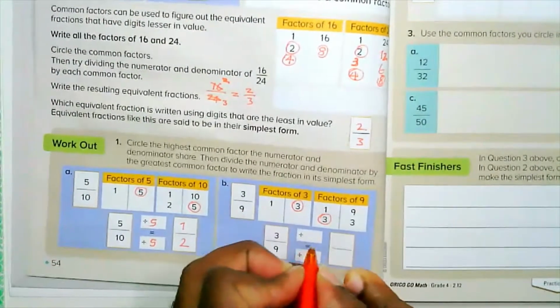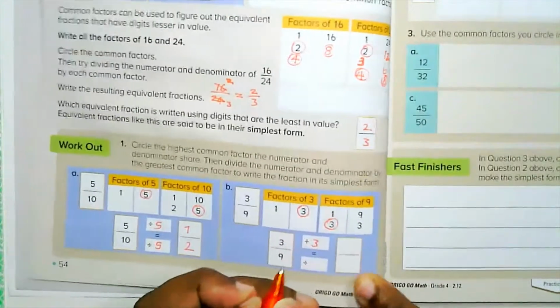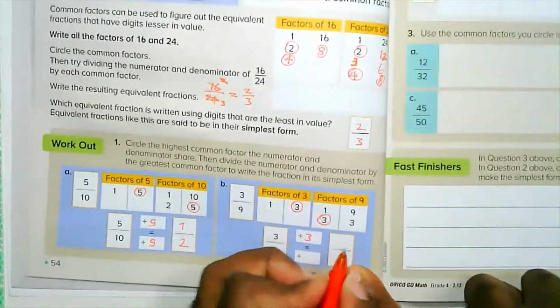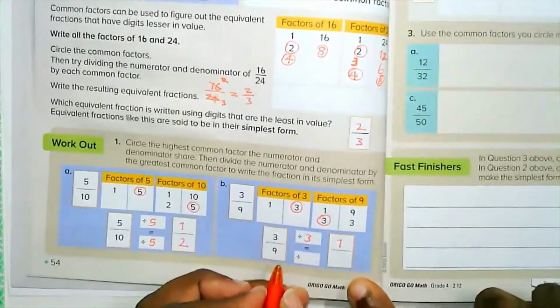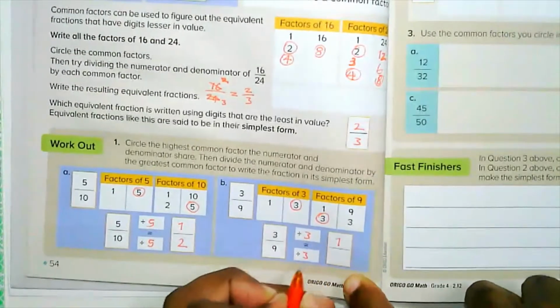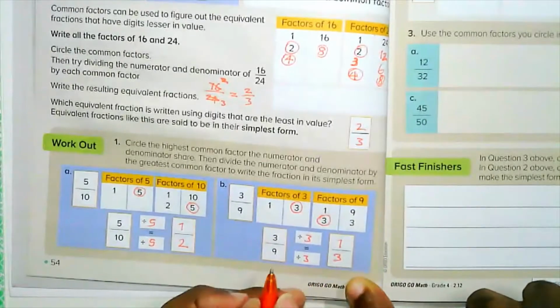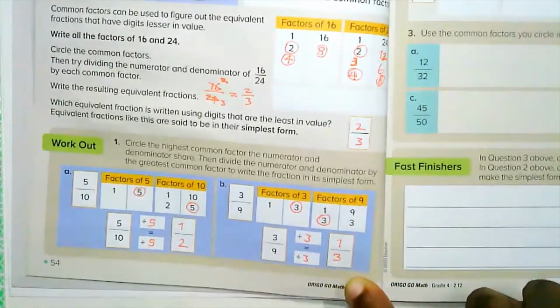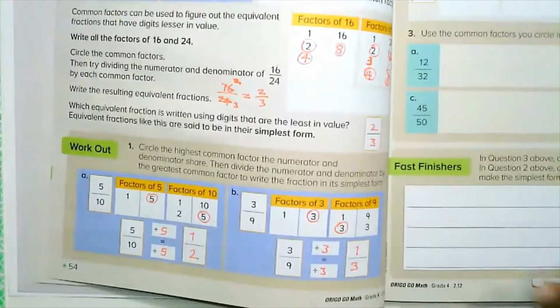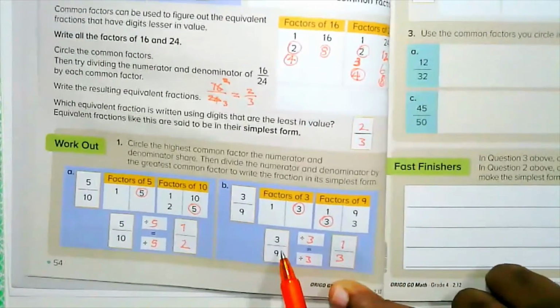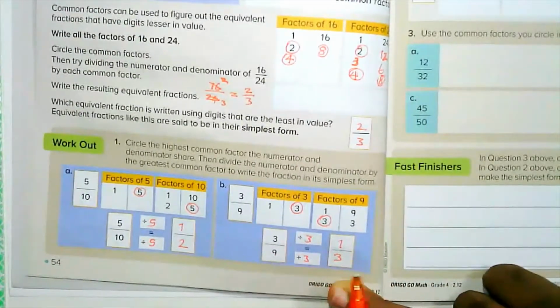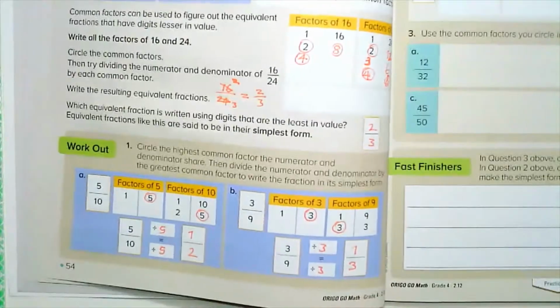So let's divide it by 3. 3 divided by 3 will be 1. How many 3s in 9? 3, since 3 times 3 is 9. So the simplest form of 3/9 is 1/3. Now let's go on to number 2.